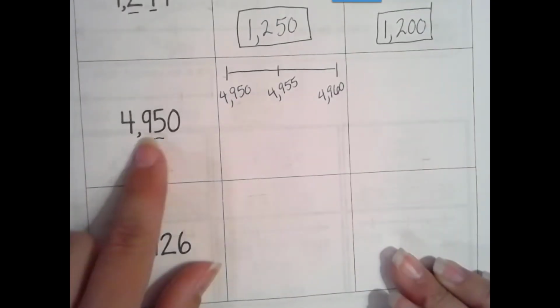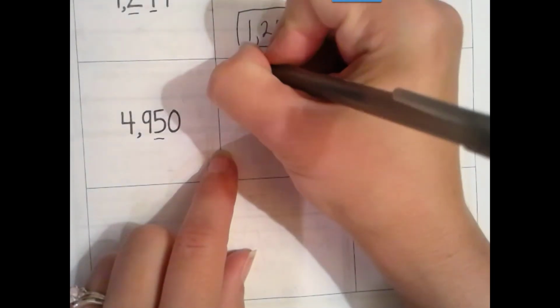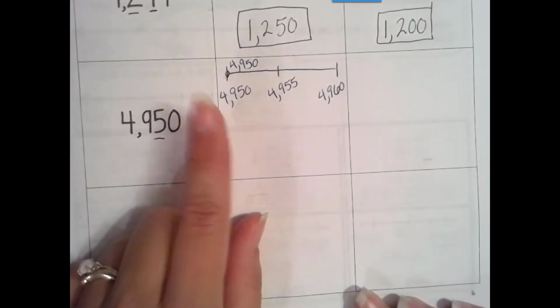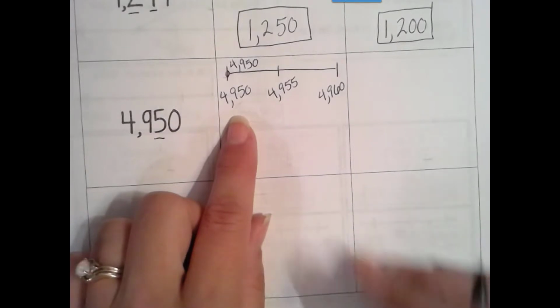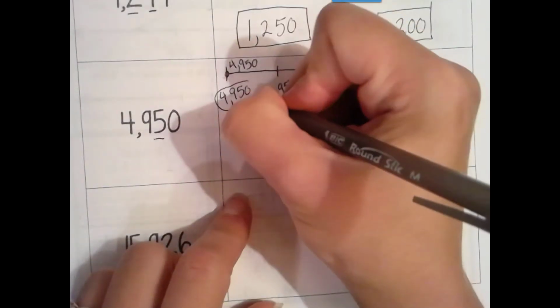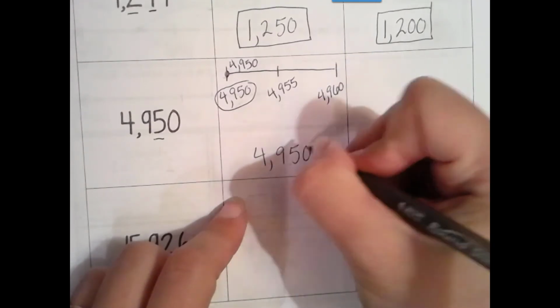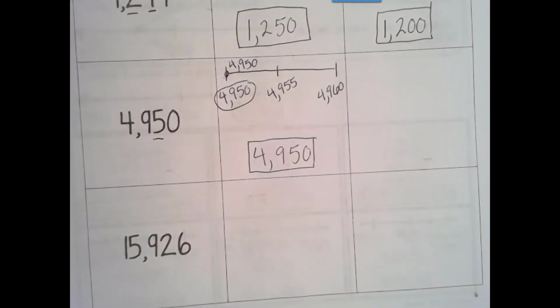Where would this number go on the number line? Actually, it'd go right here. It's right there on that endpoint, or that boundary point. So that means it definitely is closest to 4,950. That is the closest round number in the tens place.